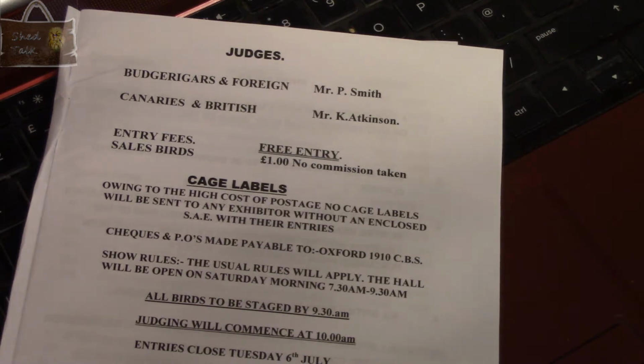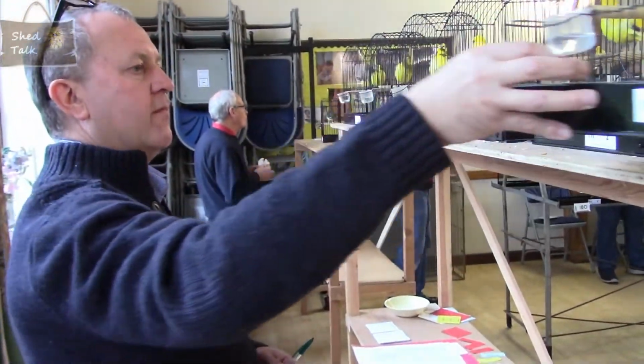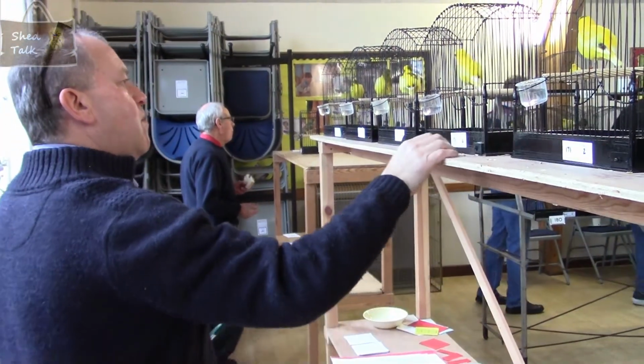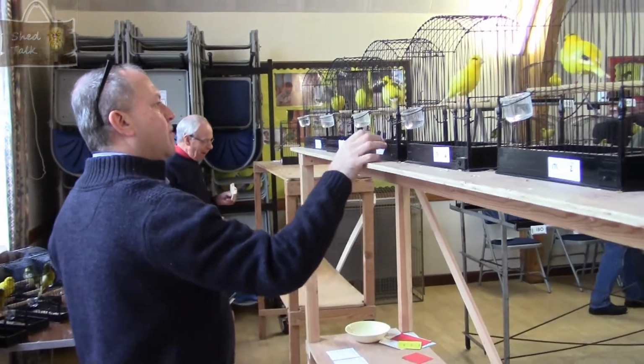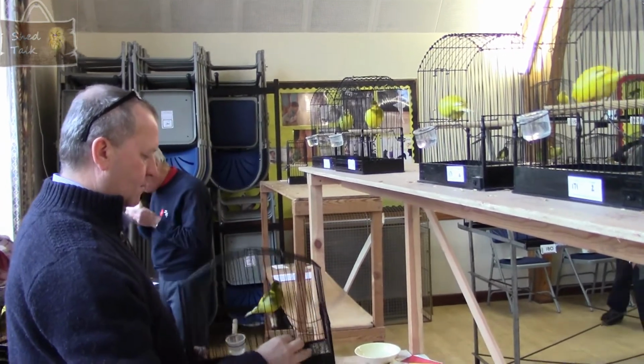The next bit of information really is about entering the show. So you'll see that a bit further down it will talk about how much it's going to cost to enter. In this case, entry is free. You'll see here that there's a cost for entering sales birds. Clubs do this differently. In Oxford 9-10, we charge £1 per bird that you're entering, and that's what the show will charge for a sales bird.